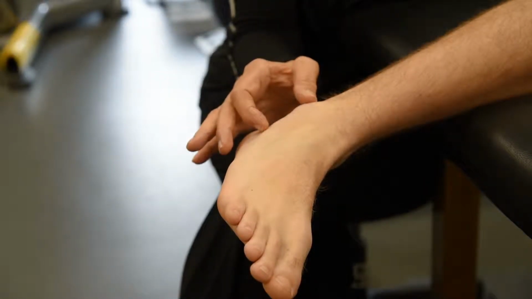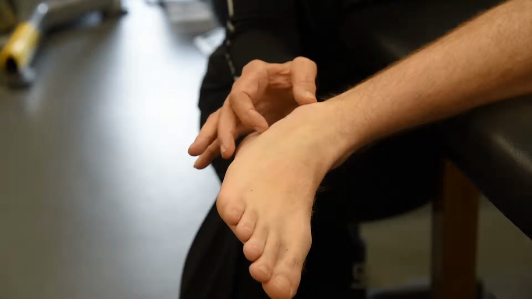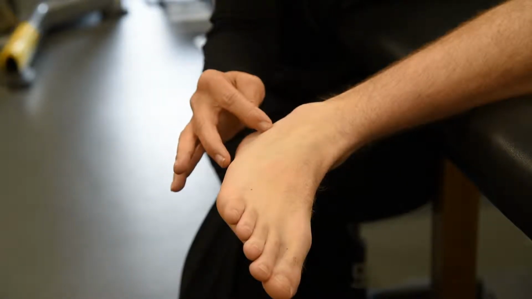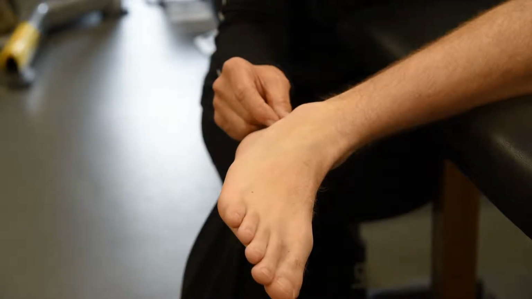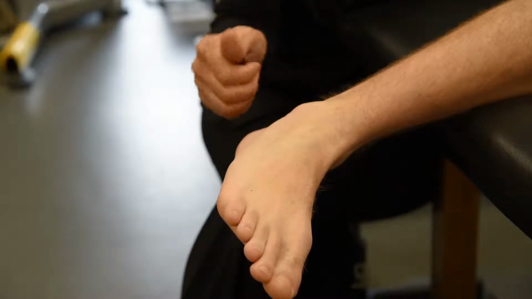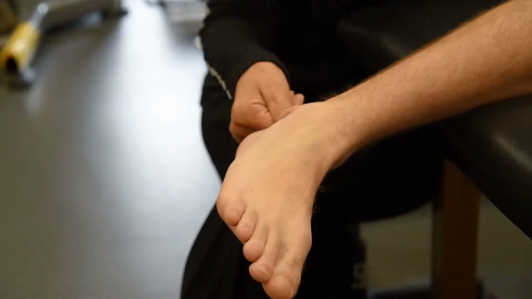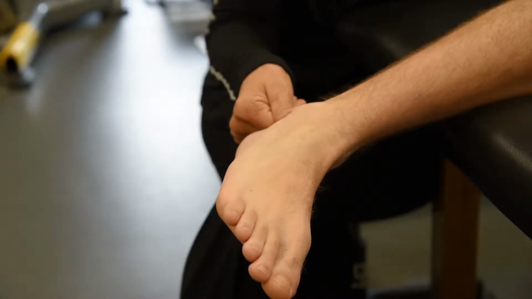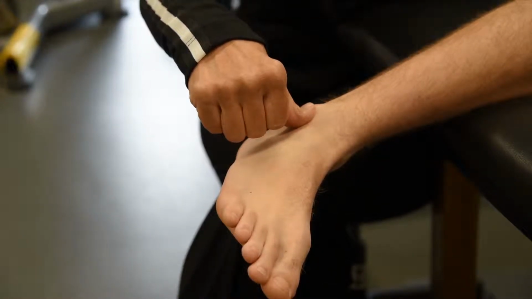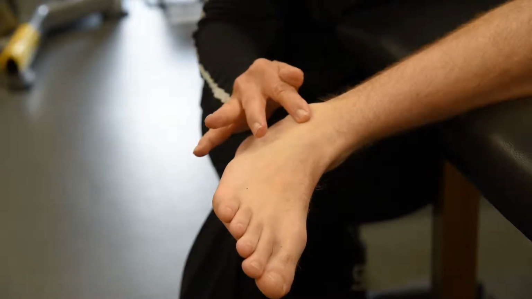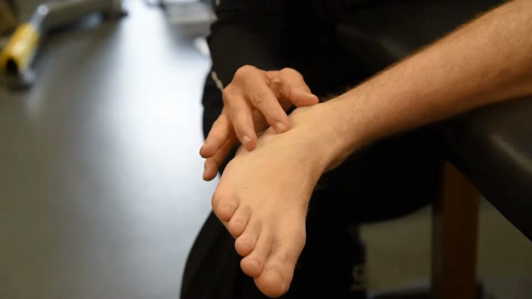Also, you have the calcaneofibular ligament, which is on the side of the foot, coming down from the fibula and going all the way to the calcaneus. And then you have the posterior talofibular ligament. It is a very thick, broad band ligament, thicker than my thumb. It is rarely injured, but it can be as well. The most common injury is to the anterior talofibular ligament, which is in the front part of the ankle.